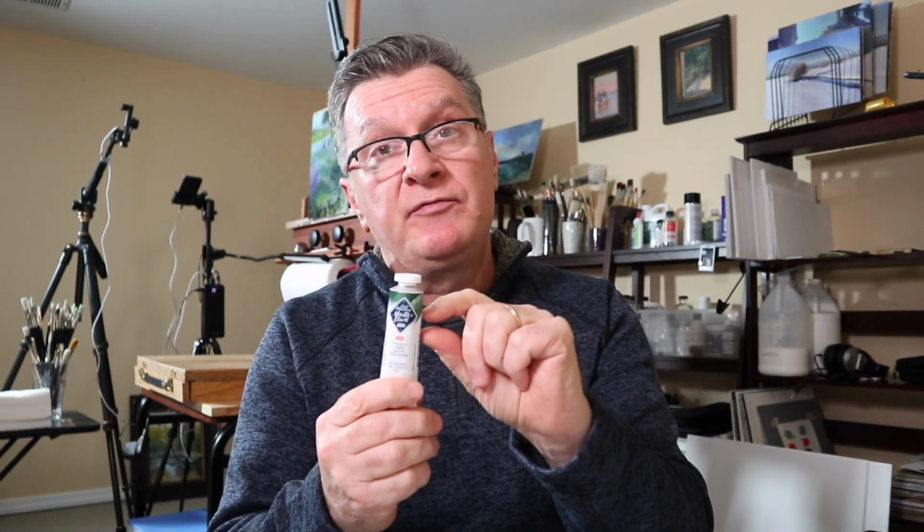One category is student grade, which is, let's say if you take a tube, the pigmentation ratio is about, I'm not sure, but I would say 10, maybe 15%, and maybe less. It depends on the brand. And the rest is a little bit of oil, and the rest is filler. So a little bit of pigment, a little bit of oil, and then the rest, the fourth part, is a filler.